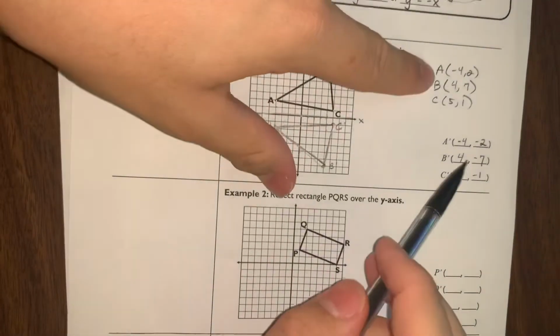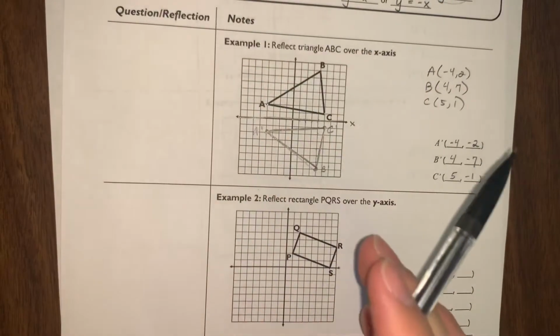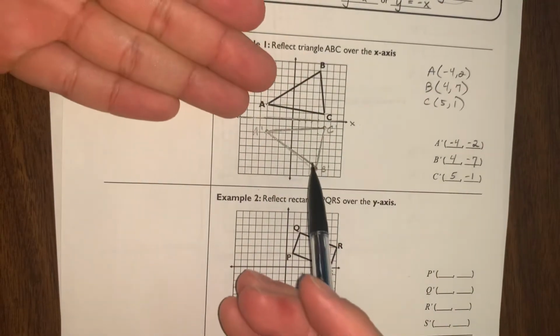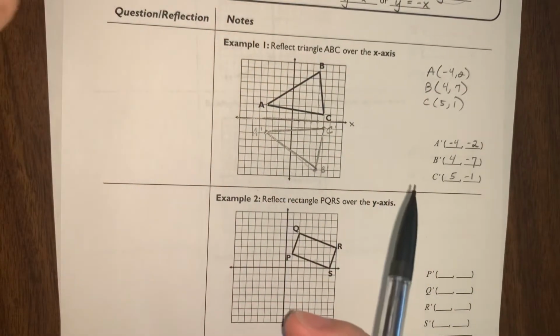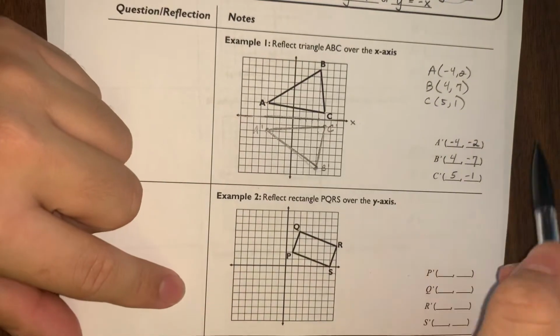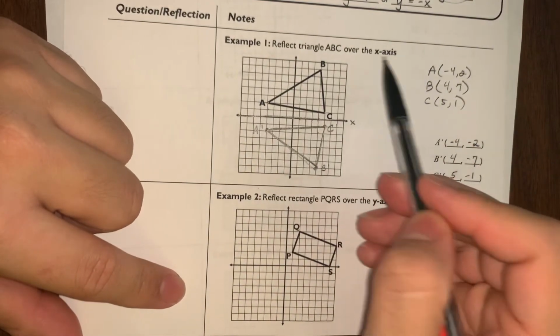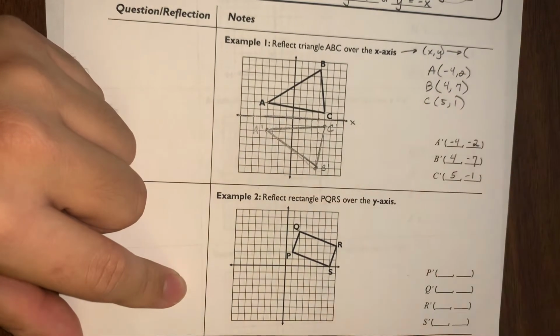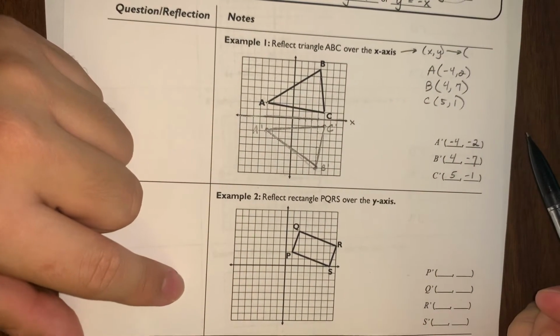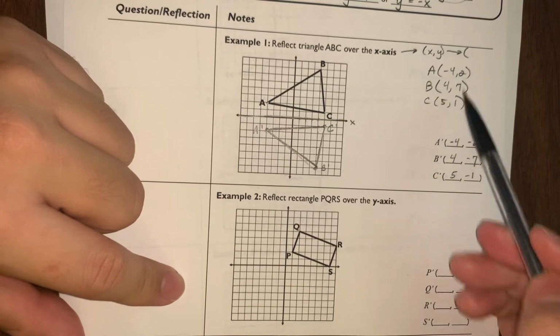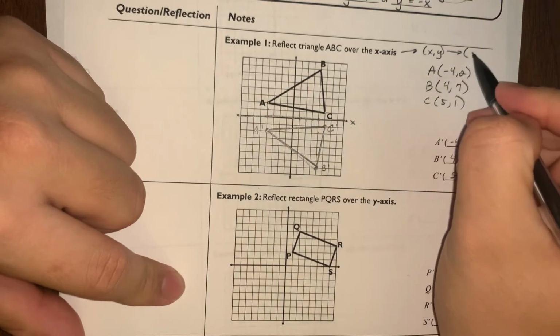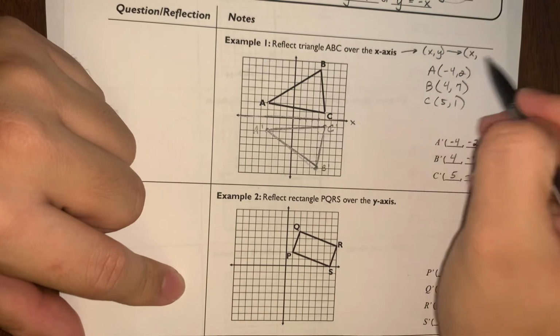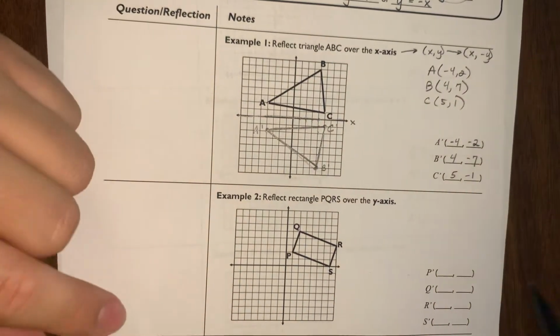What you'll notice if you want to go ahead and compare, because I know some students are perfectly happy counting, some students just want the rule. You just have to remember that if you want to reflect something over the x-axis, the rule for that is that you're just going to go ahead and essentially change the sign of all of your y's. So you're going to keep your x values the same, but you're going to change the sign of all of your y values. All right.